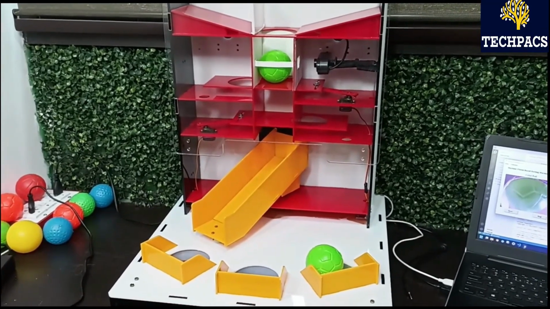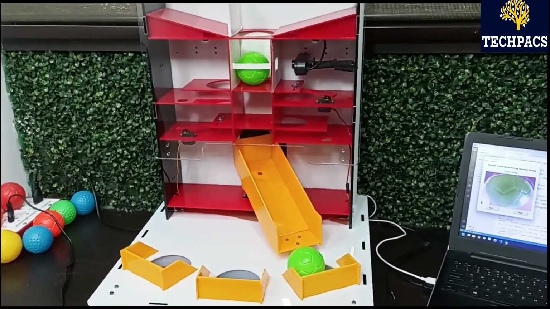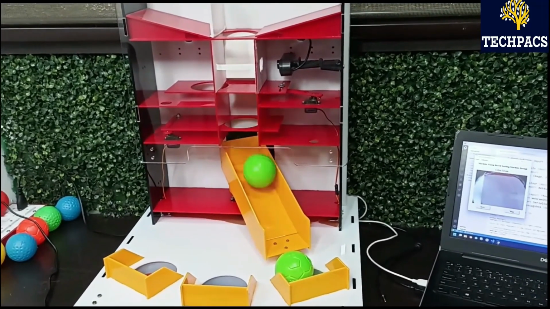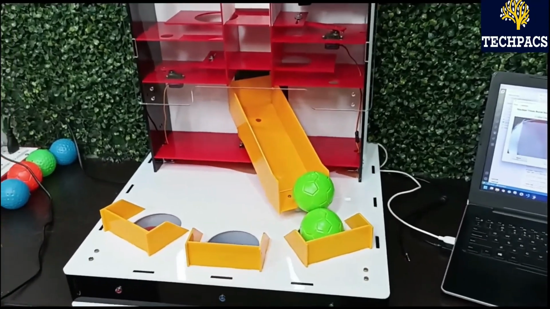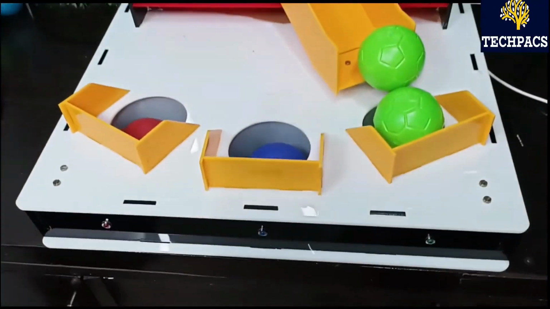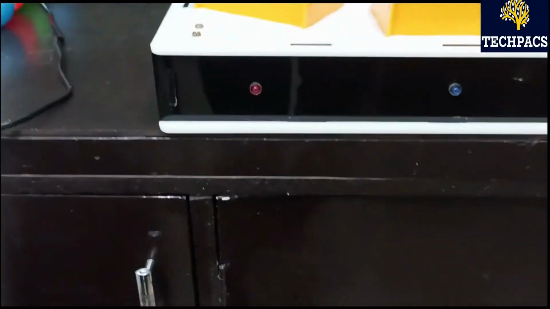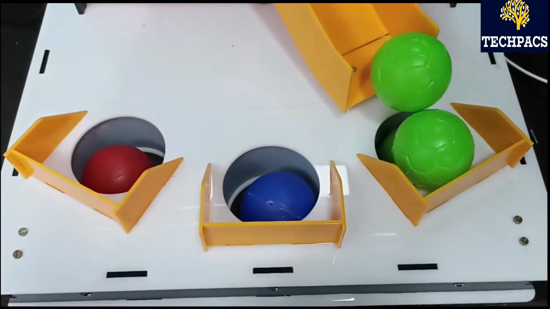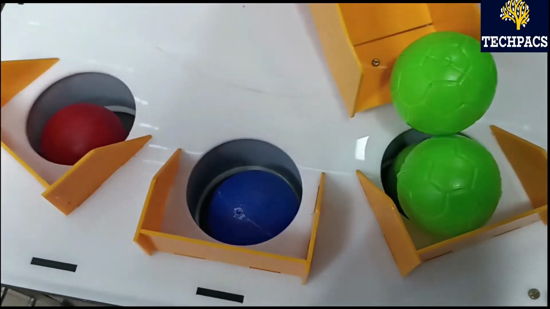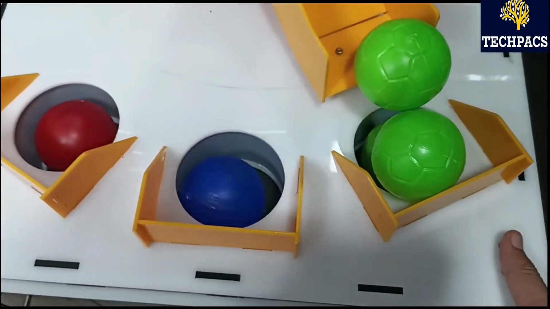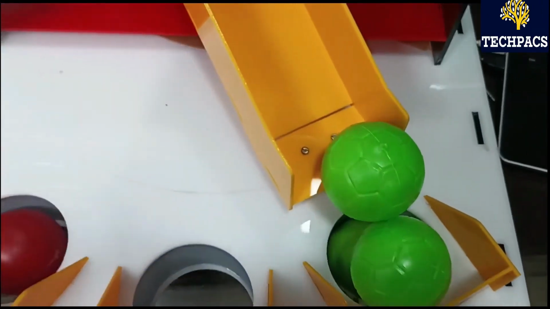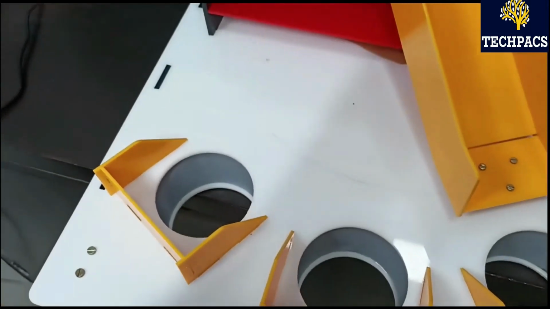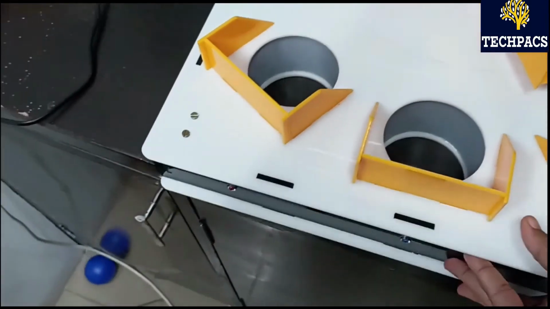It's green again, and the ball will slide towards the rightmost pocket again. So this is how this project works. You can see that the balls have been sorted in accordance with their color only, and they have moved exactly to the programmed pockets. Below these pockets you can use any other container or bucket as per your choice in order to store the objects that are being sorted using this mechanism.